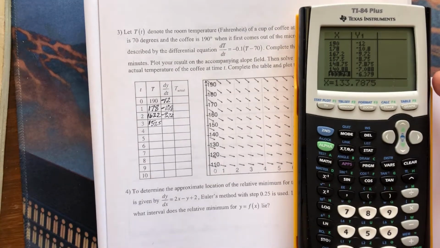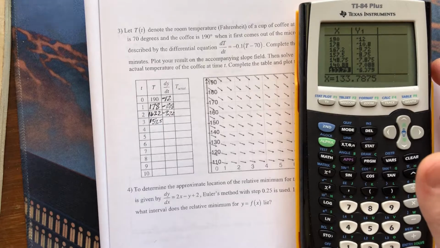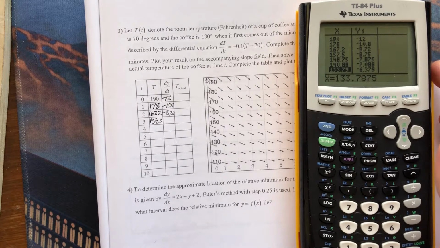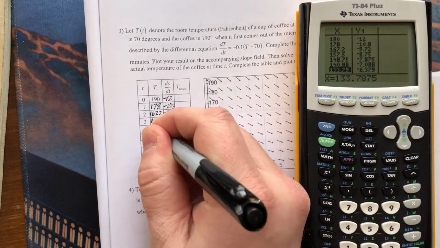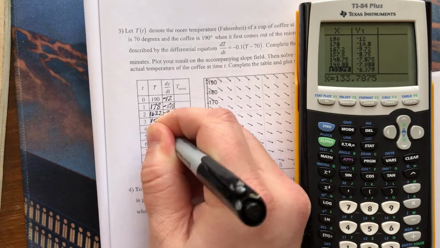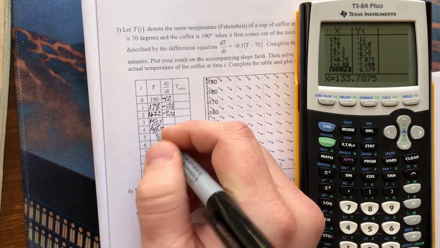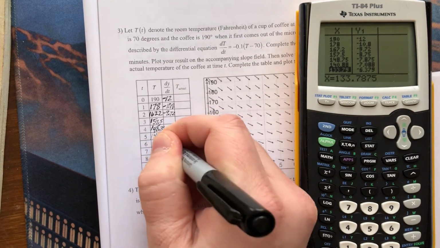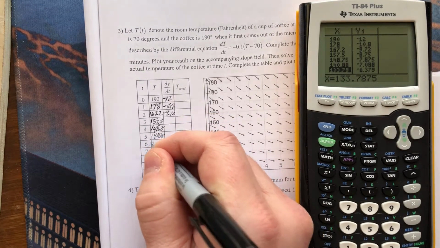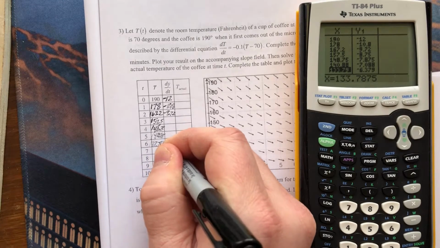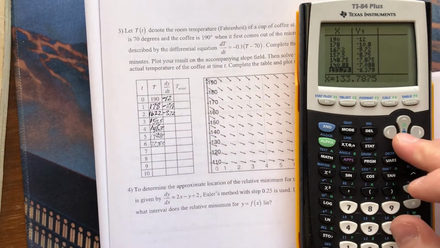Oh, I ran out of space. 148.75. 140.875. 133.7875.